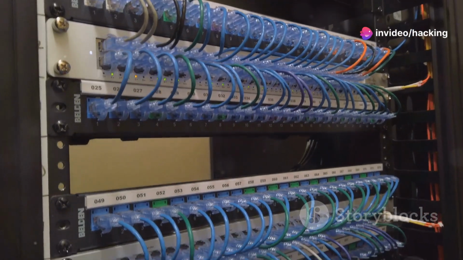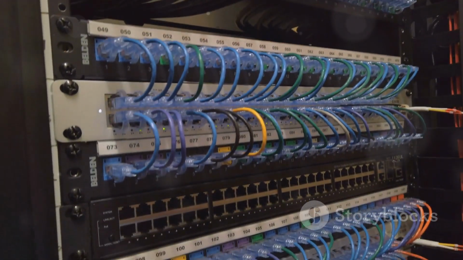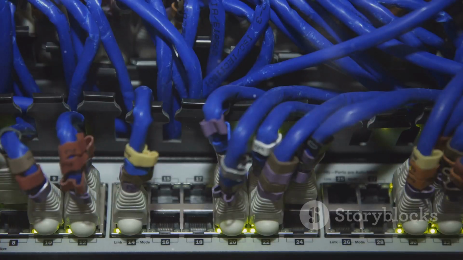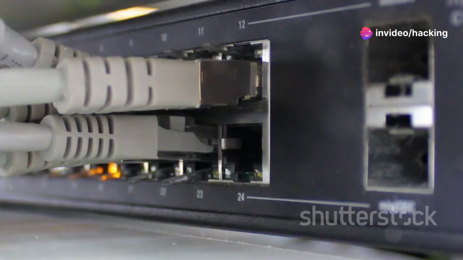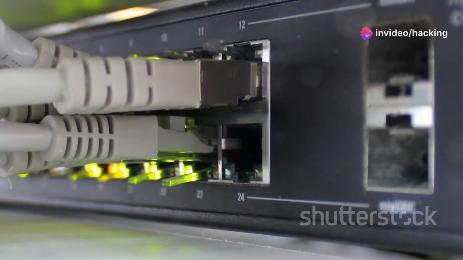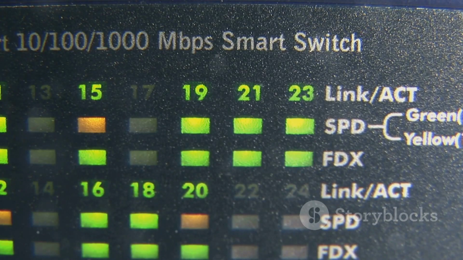Class E addresses start with the bits 1111. This class is reserved for experimental purposes and future use. The range for Class E addresses is from 240.0.0.0 to 255.255.255.255. These addresses are not assigned to any specific organization and are typically used for research and development.